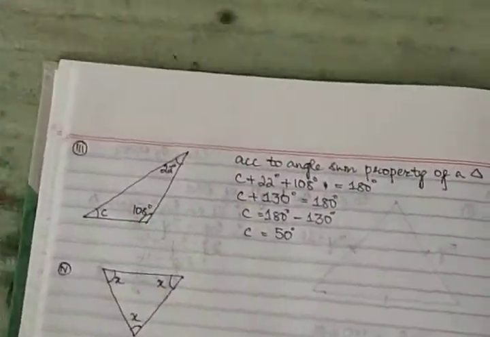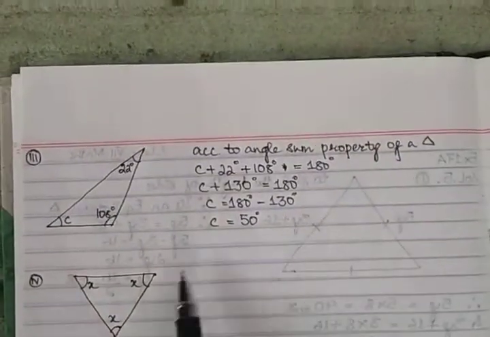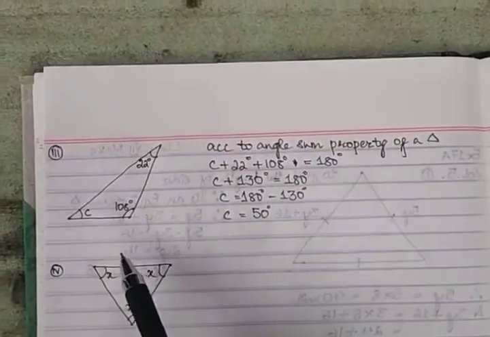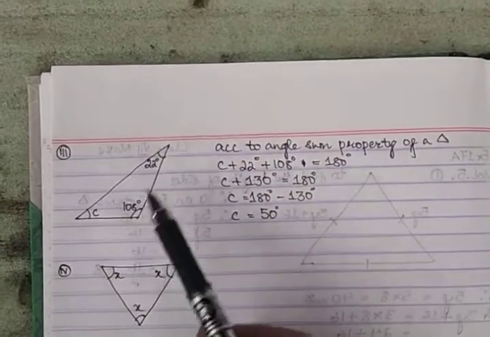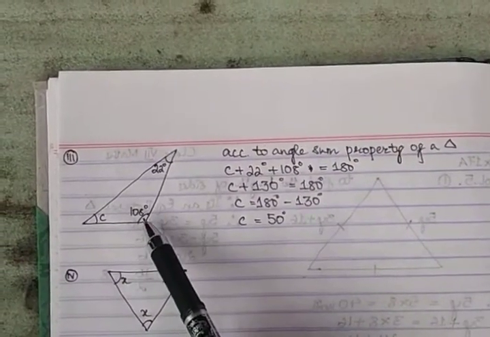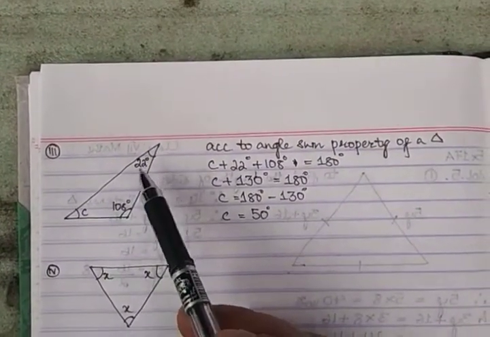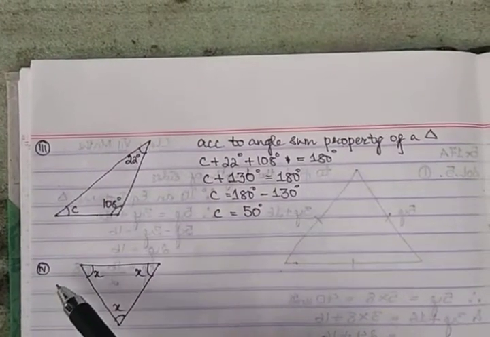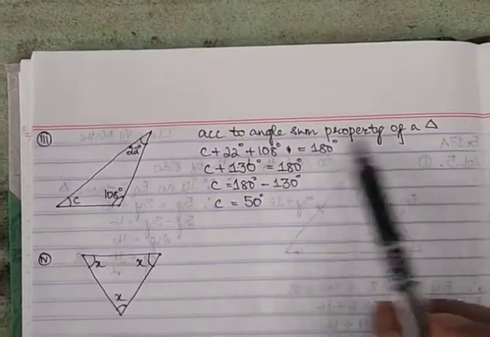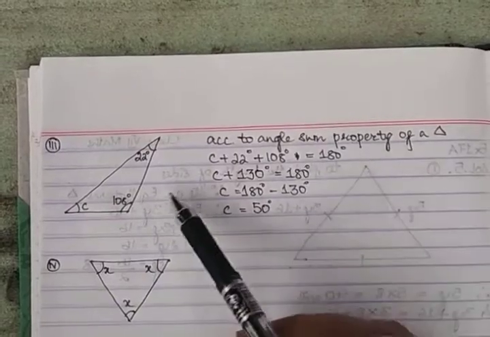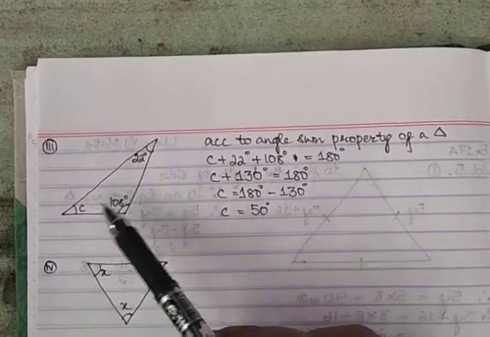Okay, for the next one, what we have here is question number 3. We got a triangle. One of the angles is 108 degree, one of the angles is 22 degree, and the missing angle is C. Now what we know is, according to angle sum property, again the same thing, we are dealing with just the interior angles of the triangle.